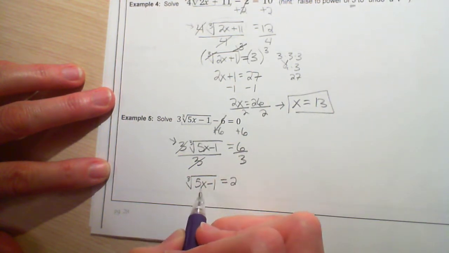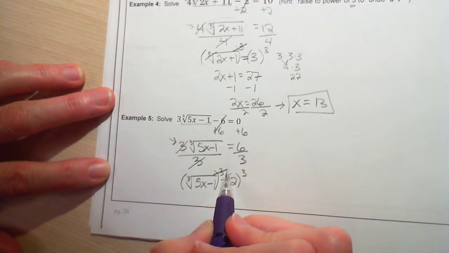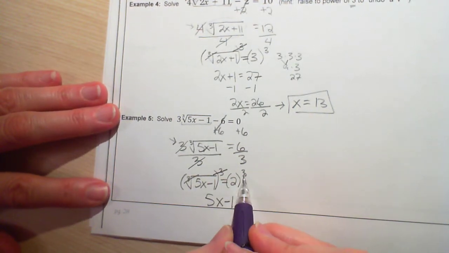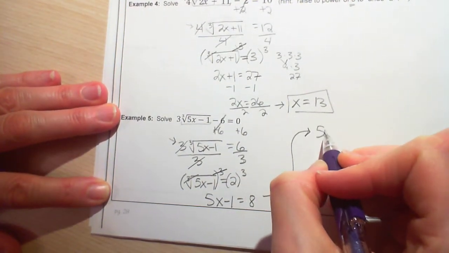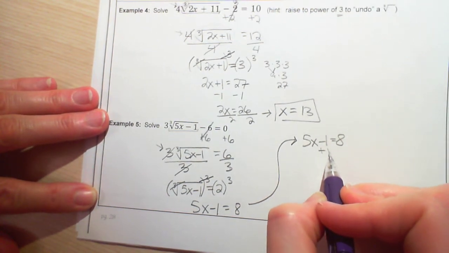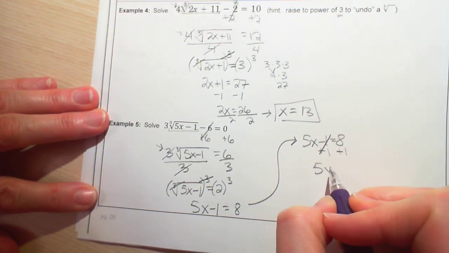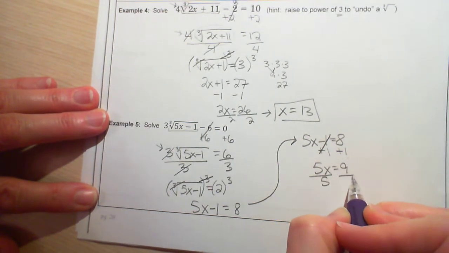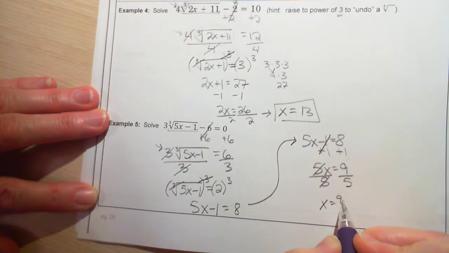Okay, now I need to blow up my third root jail here by raising it to a third power. Third power undoes third root. I'm left with 5x minus 1 equals 2 to the third, which is not 6, it's 8. I'm going to move this over here. Okay, now I'm solving for x. Undo a subtraction here. 1 minus 1 is 0. I'm left with 5x equals 9. Undo 5 times x by dividing by 5. 5 divided by 5 is 1. X equals 9 over 5.